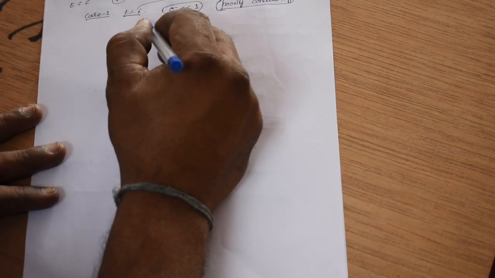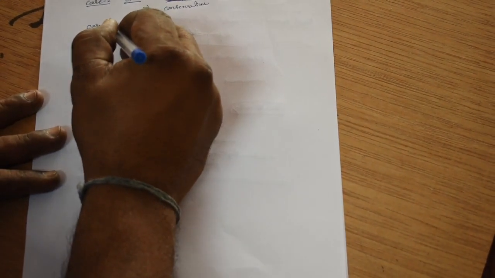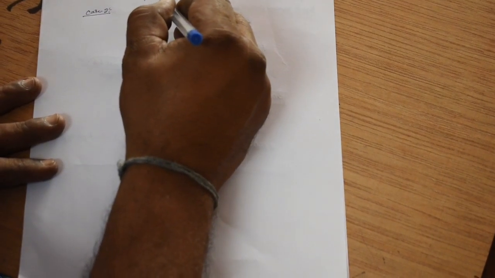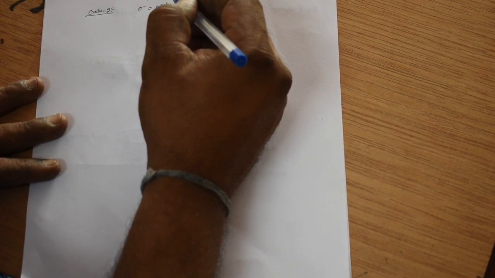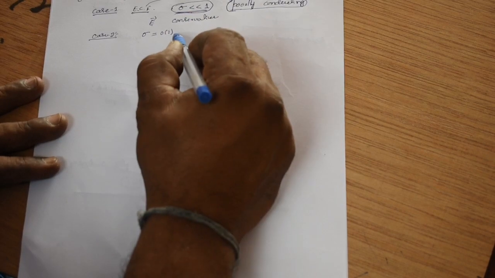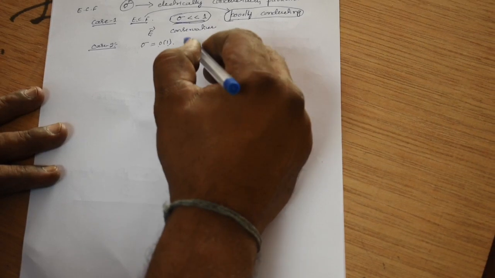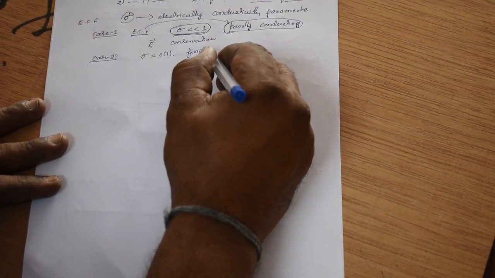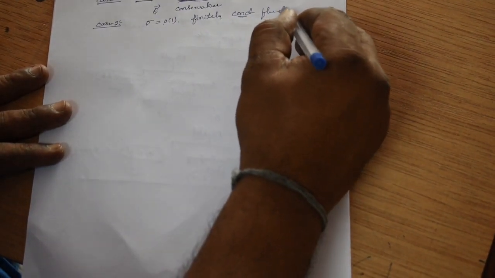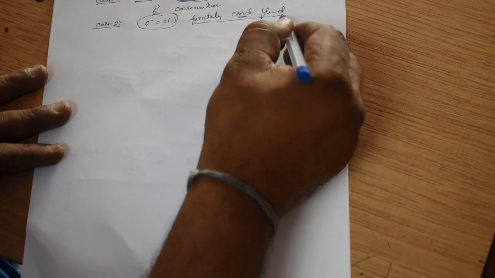Case 2 deals with electrically conducting fluids in which sigma is of the order of 1, meaning average. Then they are called finitely conducting fluids.